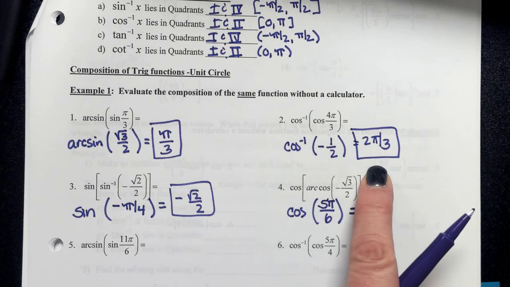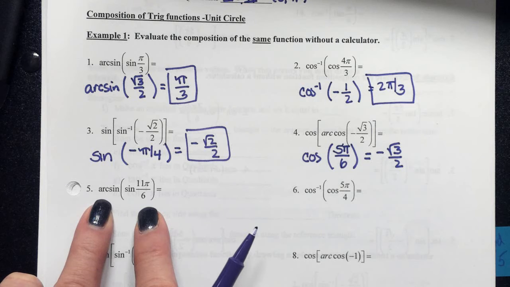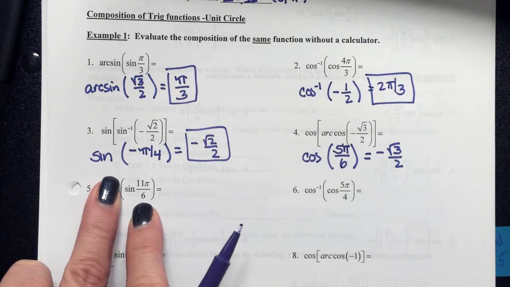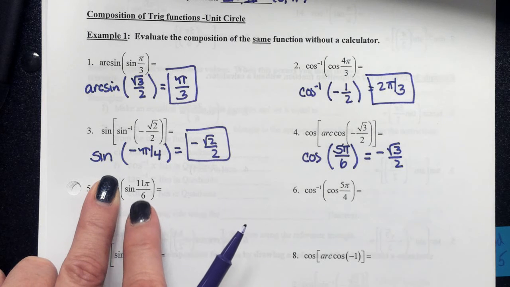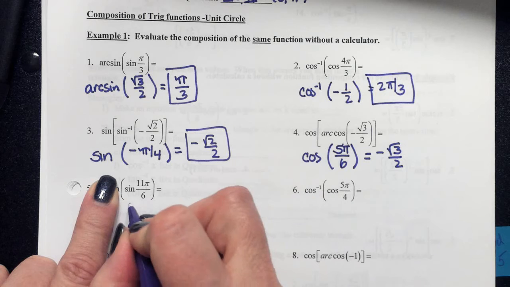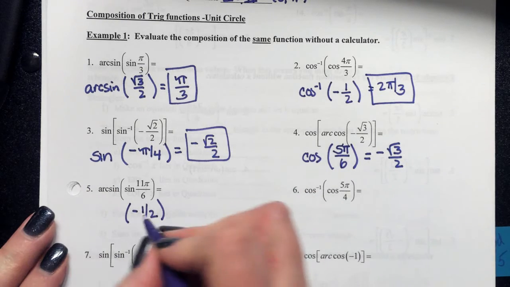That doesn't always happen. So now let's take a look at the arc sine of sine of 11 pi over 6. So again, sine of 11 pi over 6. This is back on the unit circle. So again, what's the y coordinate at 11 pi over 6? Negative 1/2. Be careful of the negative. So now let's look on the outside.